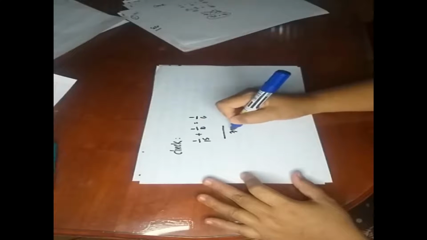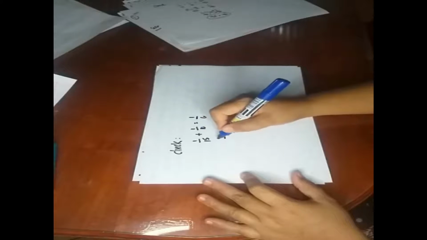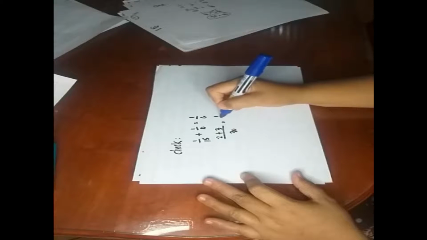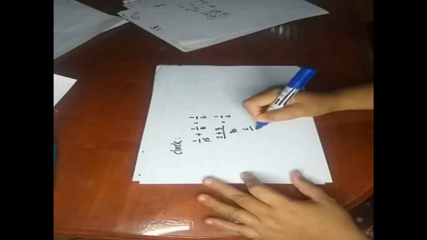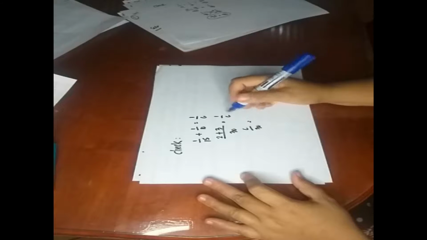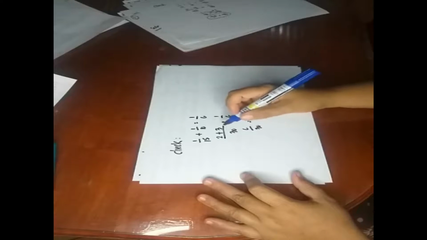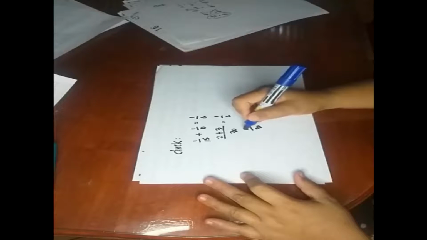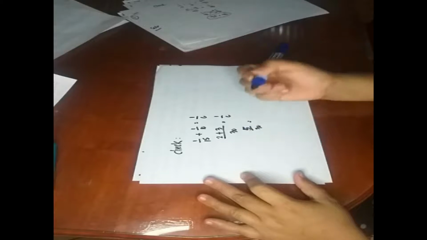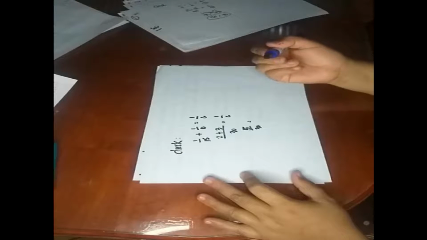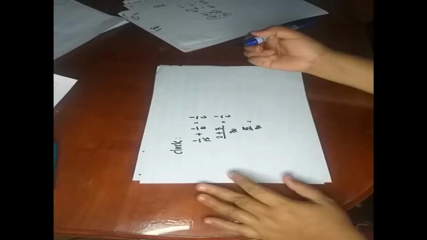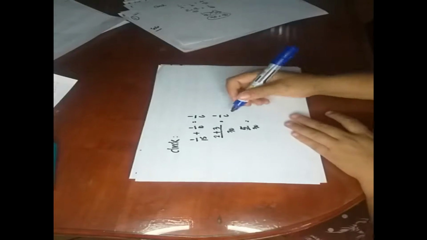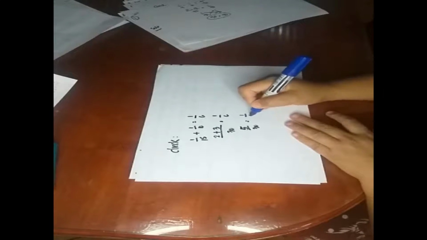LCD is 30. 30 divided by 15 is 2 times 1 is 2. 30 divided by 10 is 3 times 1 is 3. 1/6, 6 over 30. Oh no, this is 5. So this is 5 over 30 and 1 over 6.